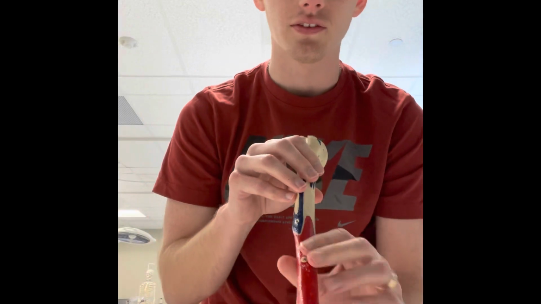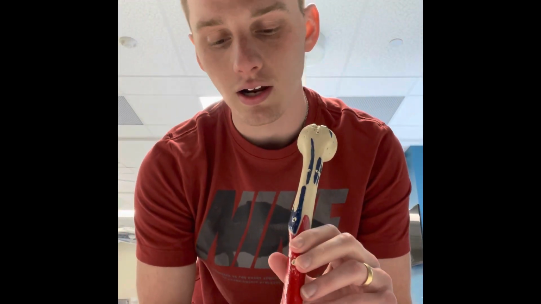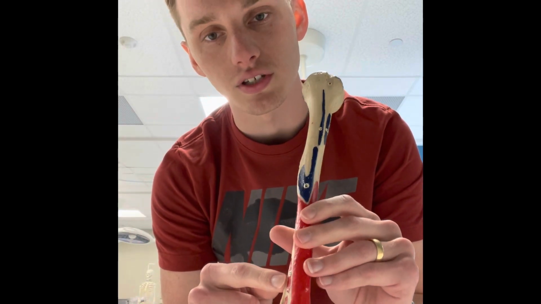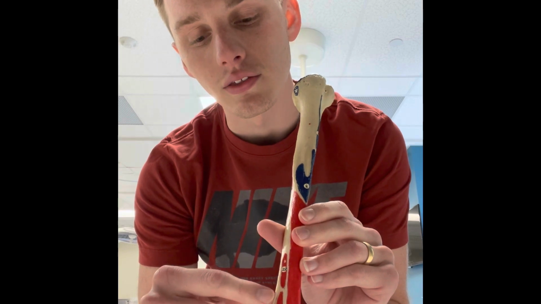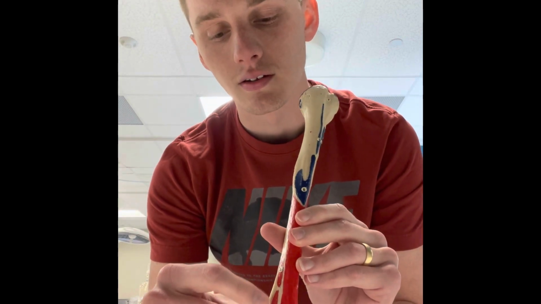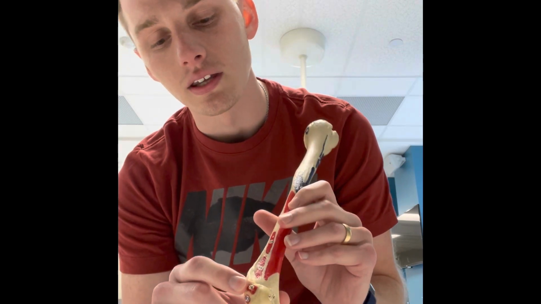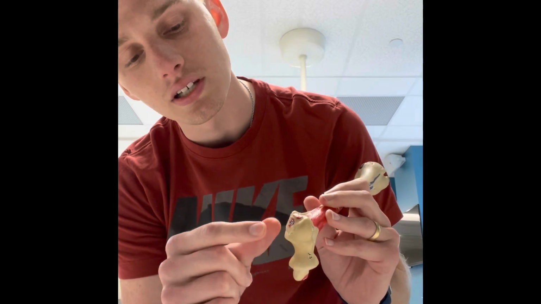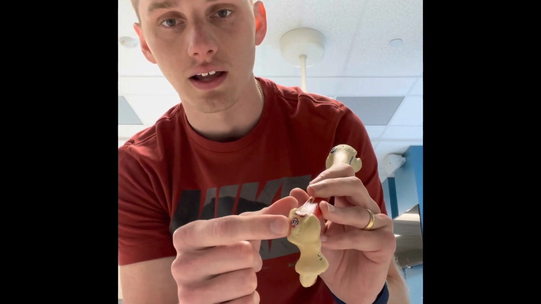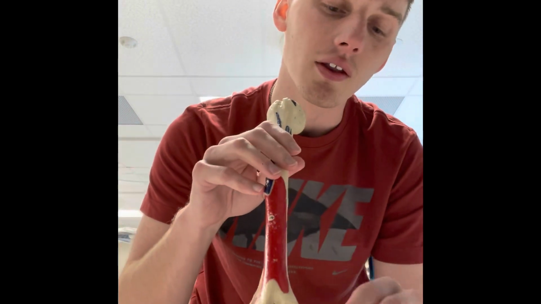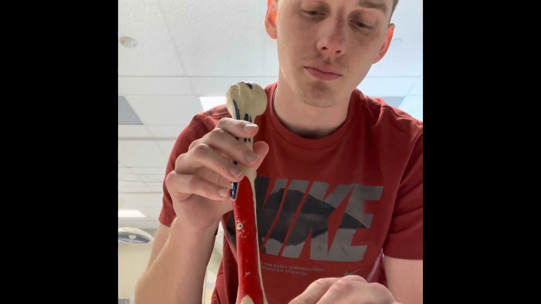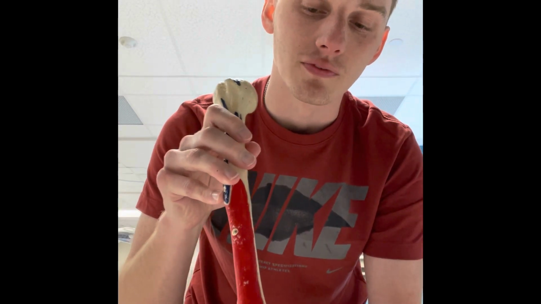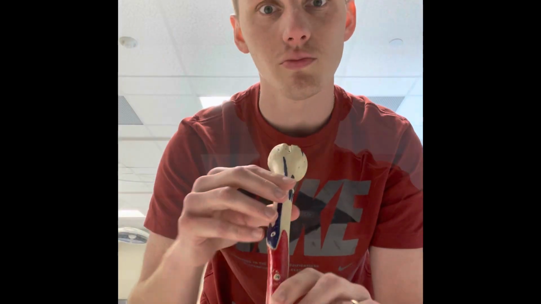And then we've got the two epicondyles. On the lateral supracondylar ridge, we've got the brachioradialis origin there, and then the extensor carpi radialis longus distal to that. And then on the epicondyle itself we have the common extensor origin, and then the anconeus down there kind of at the bottom. On the medial side we have the pronator teres, and then distal to that we've got the common flexors. And I believe that is everything for the humerus.